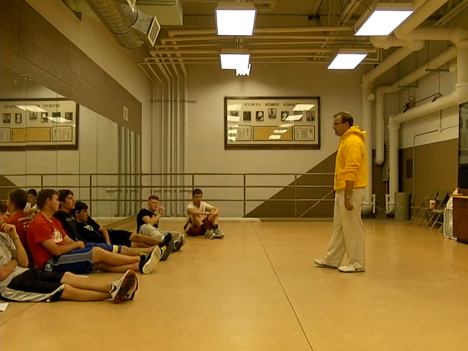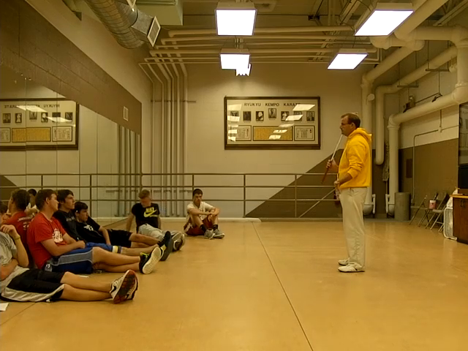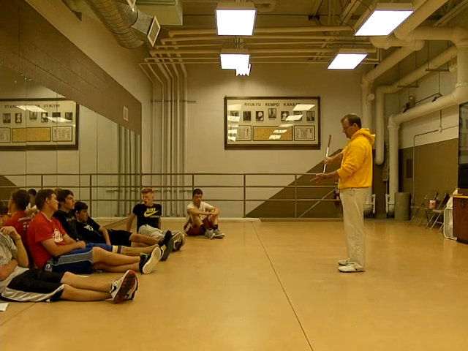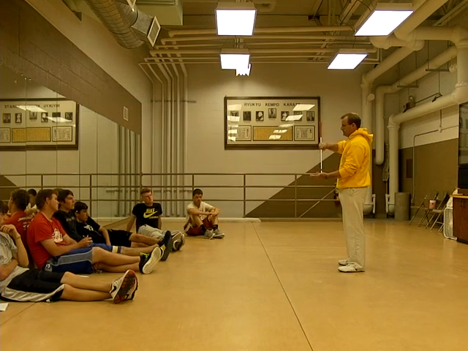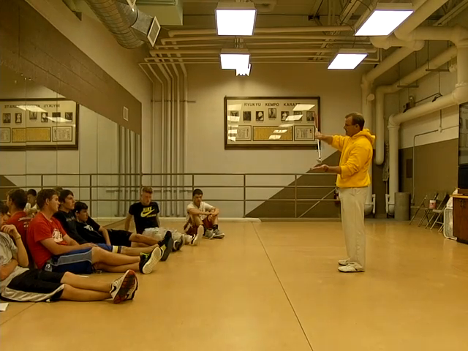If you have an in-out stroke with a closed face, too closed, it's going to be a pull. If it's closing at impact, that's kind of what the tour players do. And it's very slight. The stroke is in to out like that, and their blade is moving about that much, where you can't even see it.